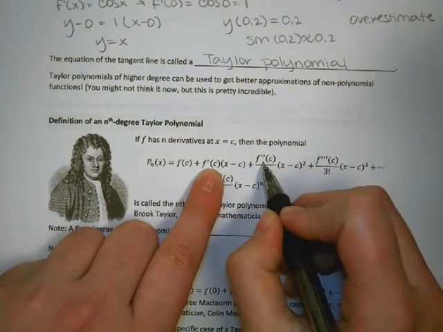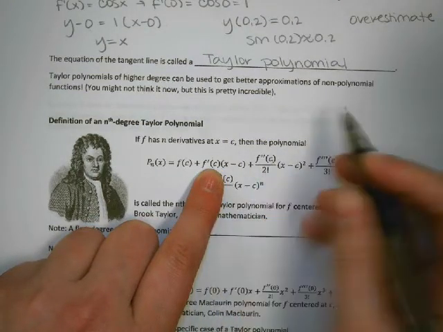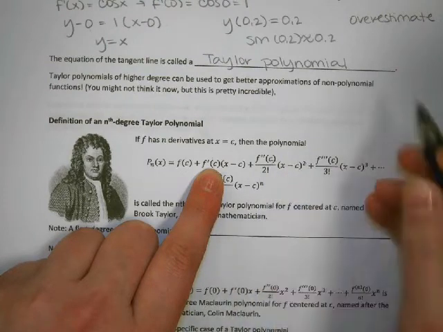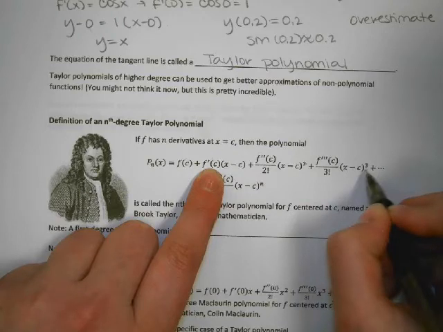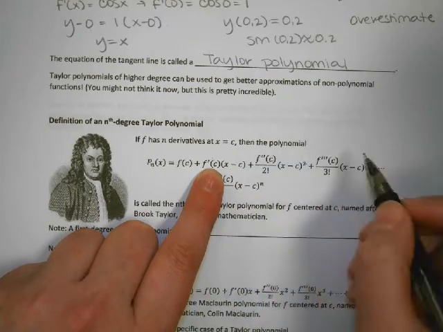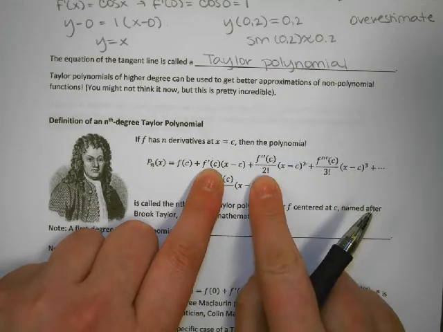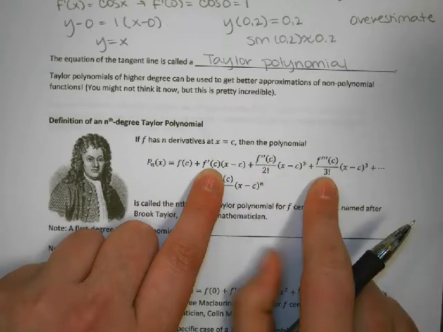So we're going to say the second derivative evaluated at 0, and then x minus 0 squared. The third derivative evaluated at 0, x minus 0 cubed. So you can kind of see that the pattern is the same. We just have this extra part where we have these factorials added in there.